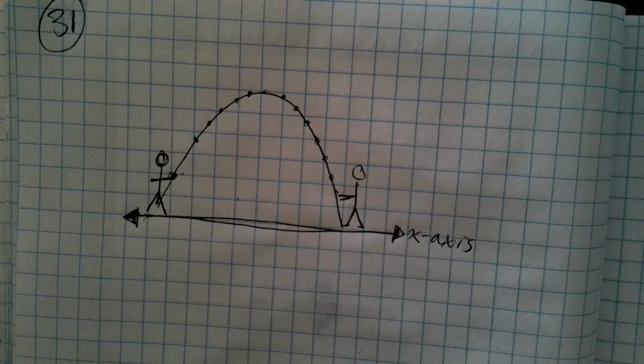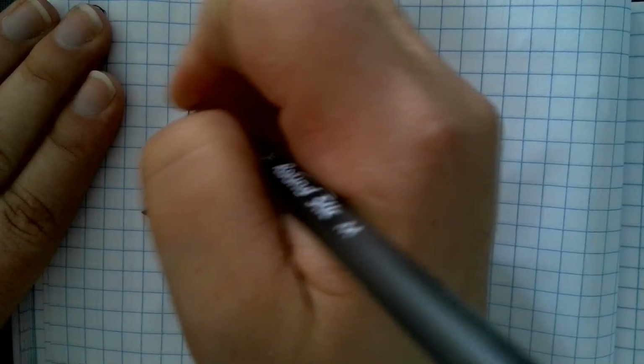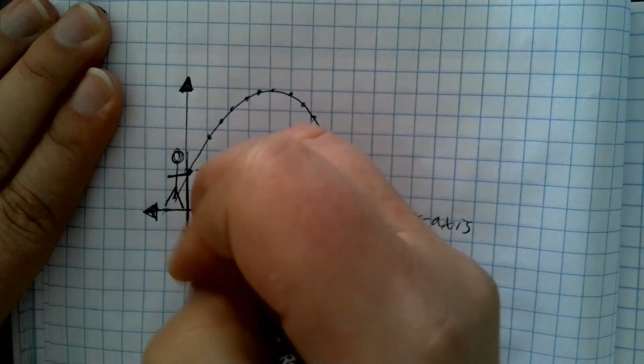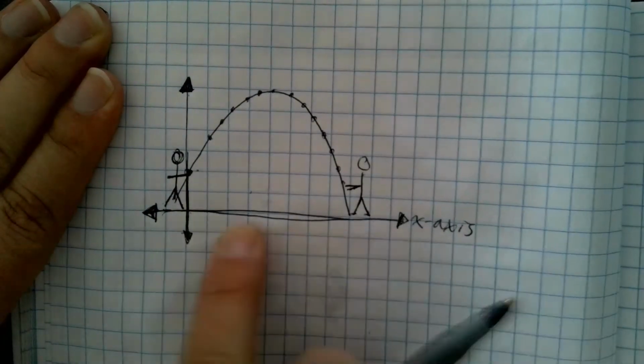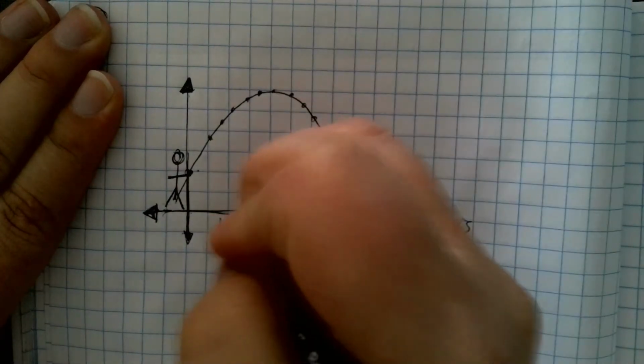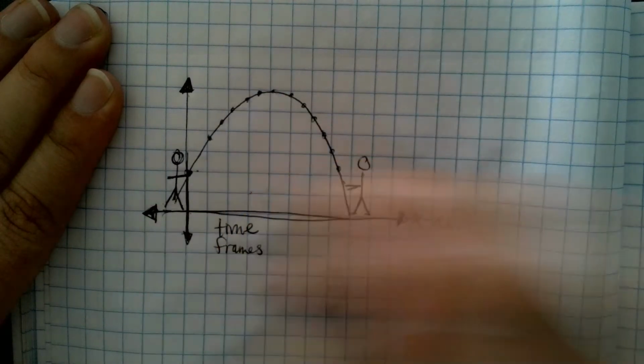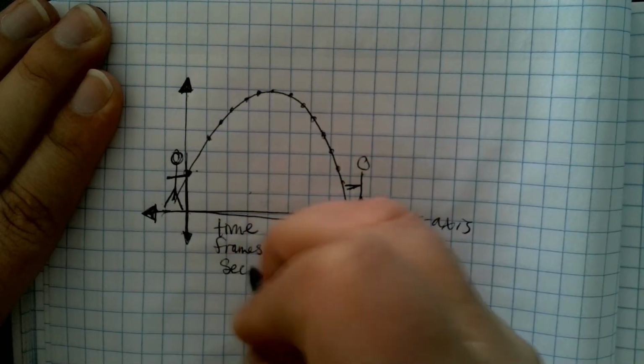Okay, so we're going to want to start looking at this as soon as we throw the ball, right? That's where we want to start counting. So that's where your y-axis is going to go. We're going to be measuring this in time. Now it could be frames. It could be in seconds.